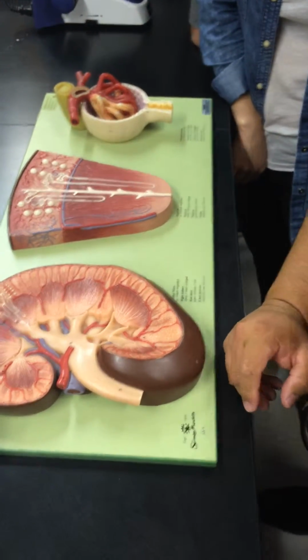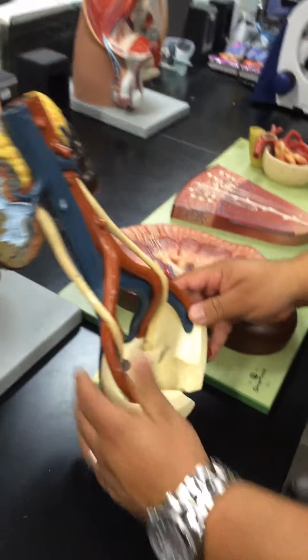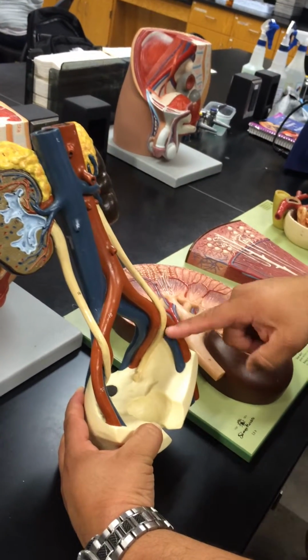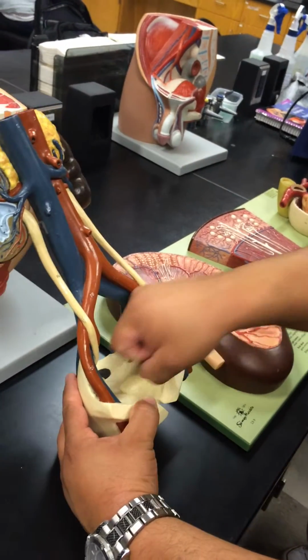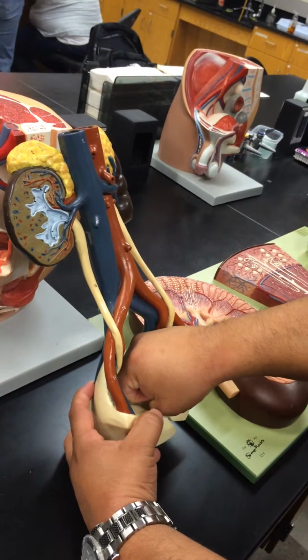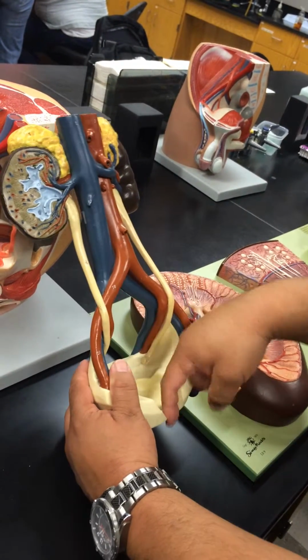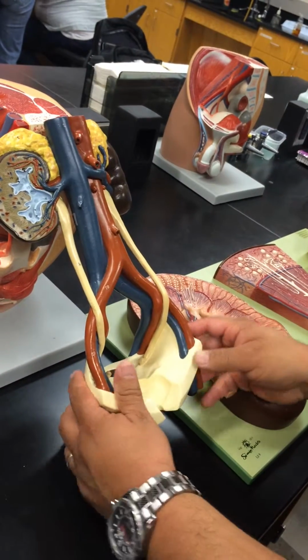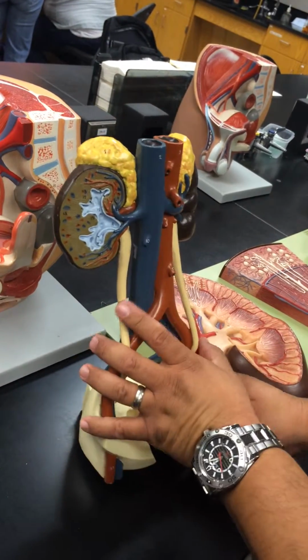From the ureters, if we go to this model, the ureters then make their way towards the posterior inferior aspect of the urinary bladder, which would have been here. And then from the bladder, the exit route would be the urethra. So that's what you would have seen there.